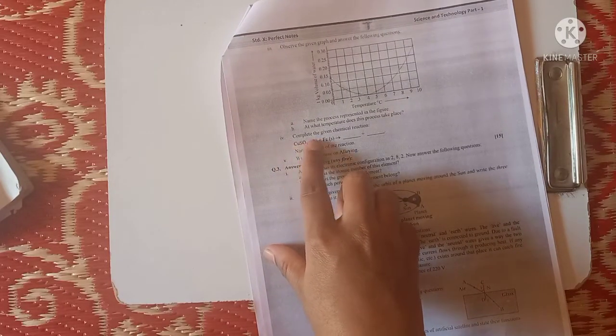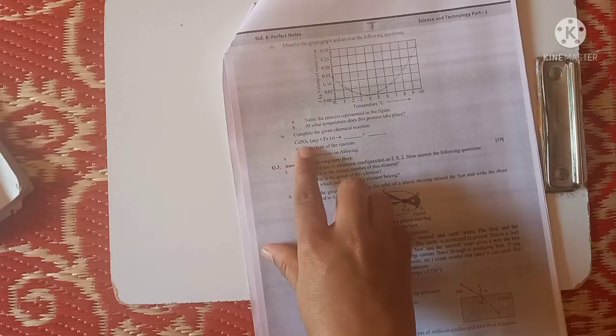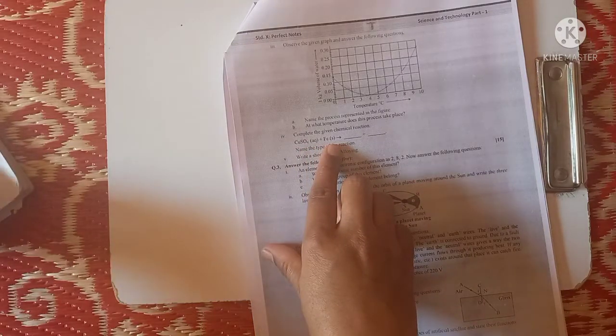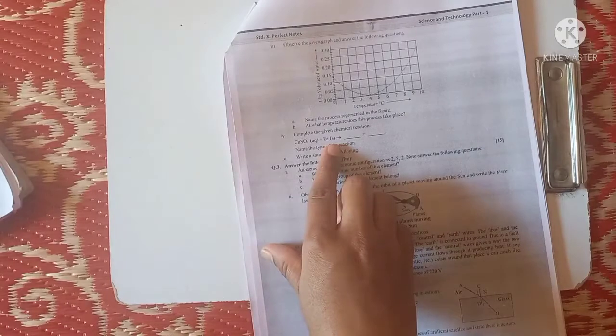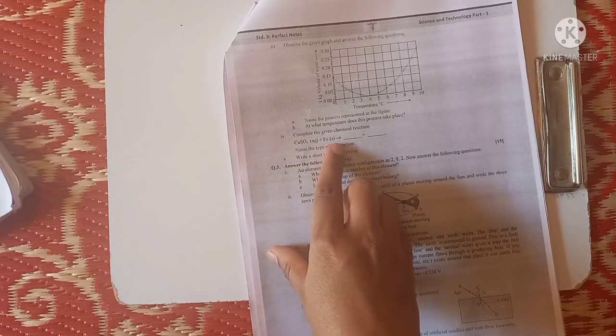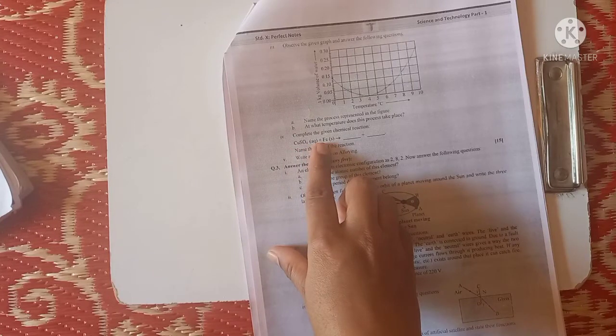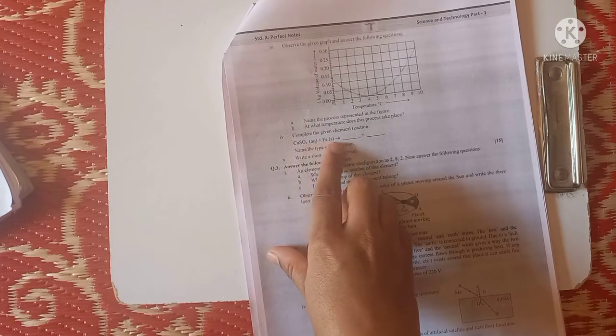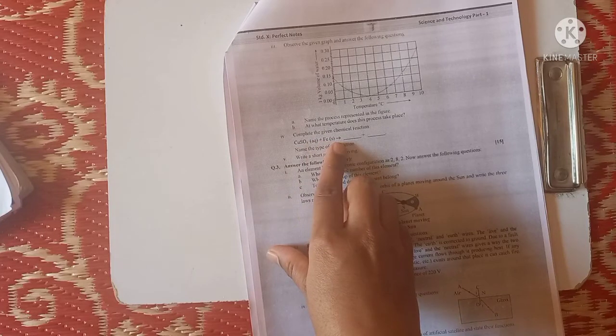Okay, then question 4. For this question, the question is copper sulfate reacts with ferrous. Okay, that time which type of reaction is happening? This is the displacement reaction. Okay, because when we see the series of metal reactivity, iron is more reactive as compared to the copper, so it shows the displacement reaction.